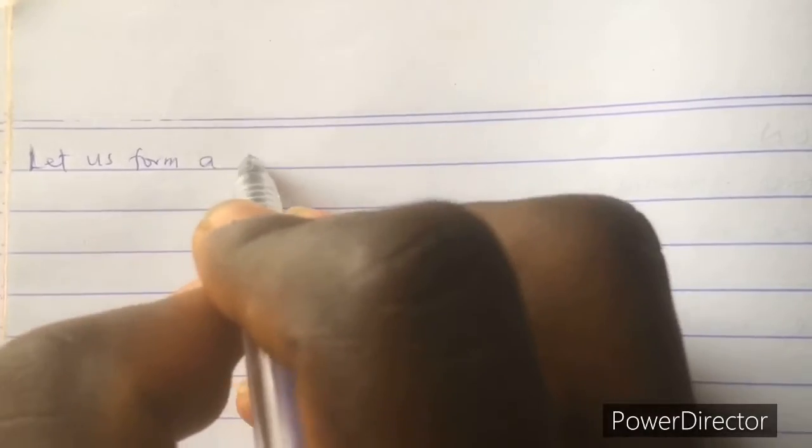We're going to form a differential equation from the function y equals x plus a over x. Let me write out the question.